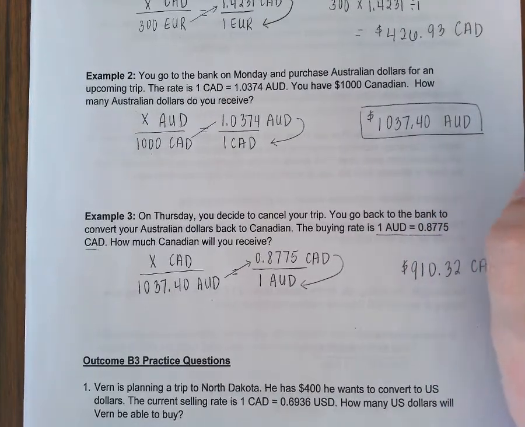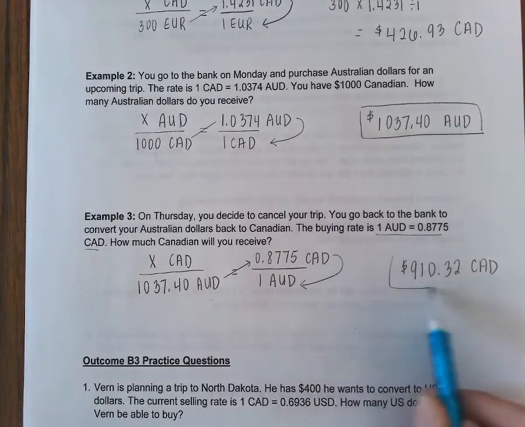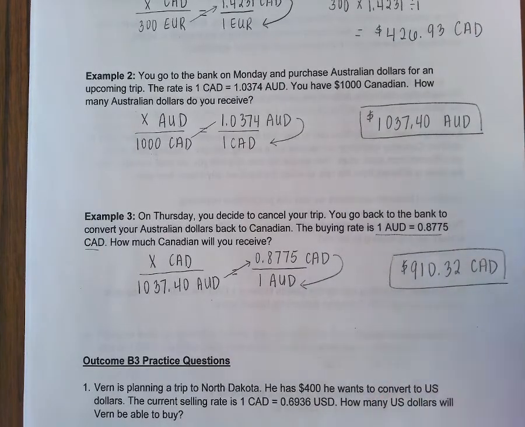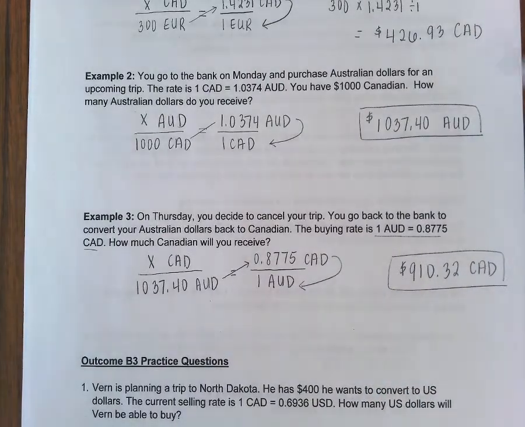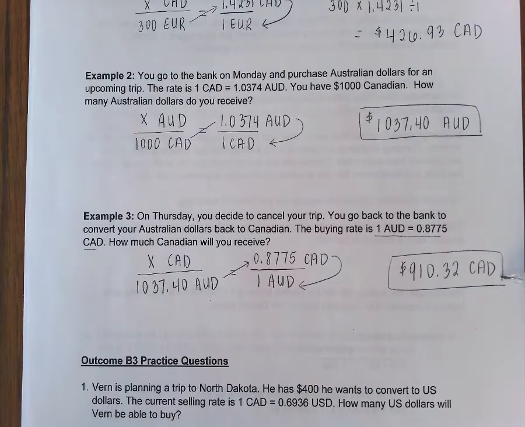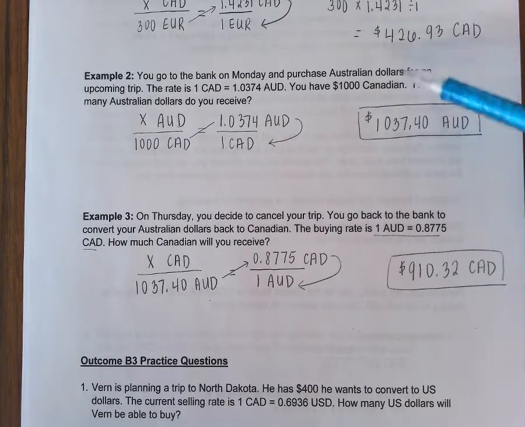$910.32 Canadian. So you'll notice that in the process of buying the Australian dollars, but then selling them back to the bank, you started with $1,000, but then you end up losing a little bit of money when you convert it and then convert it back. And that's the difference between the buying rate and the selling rate.